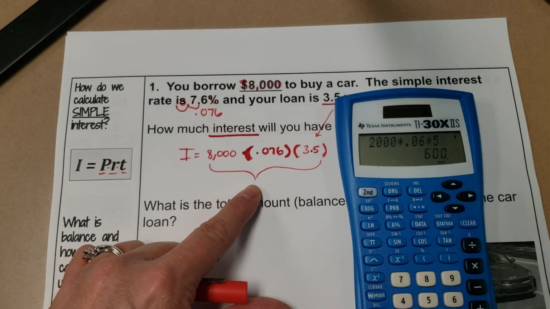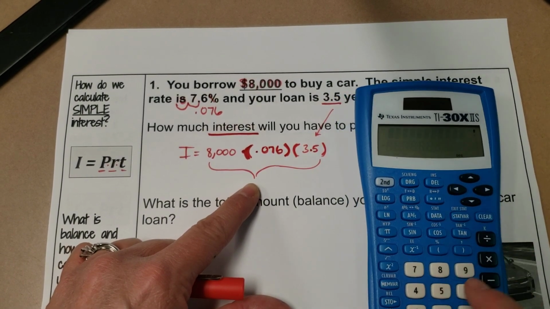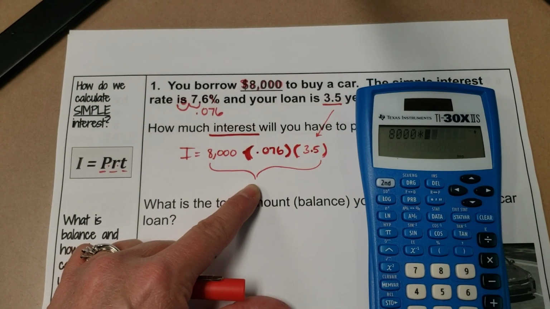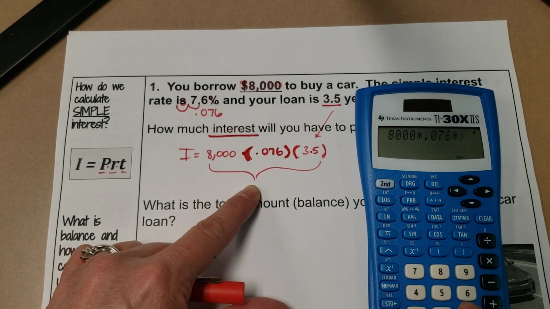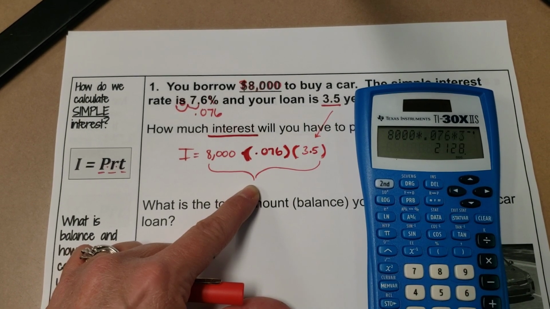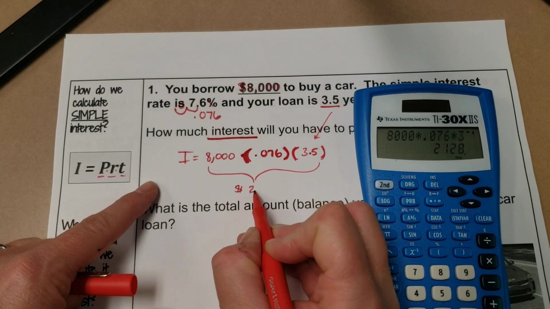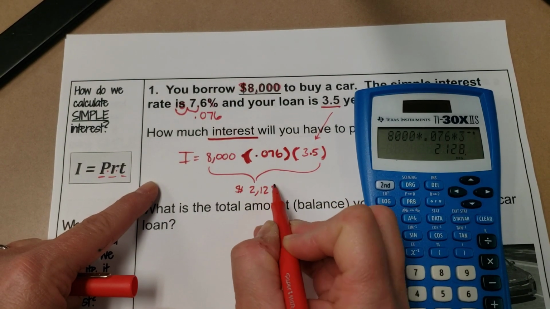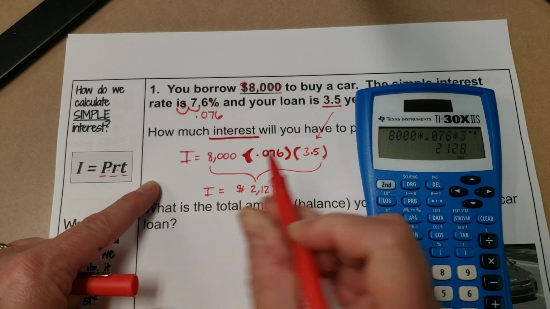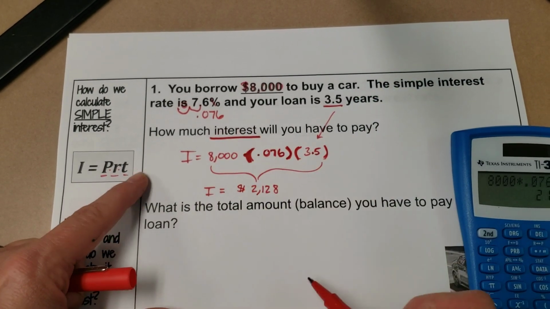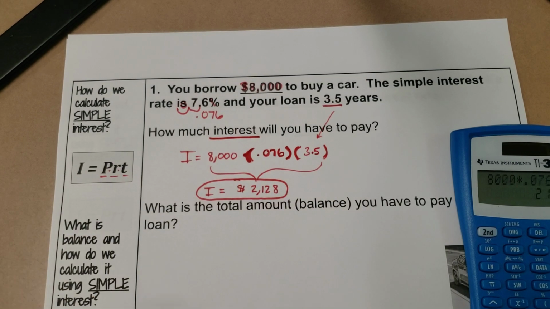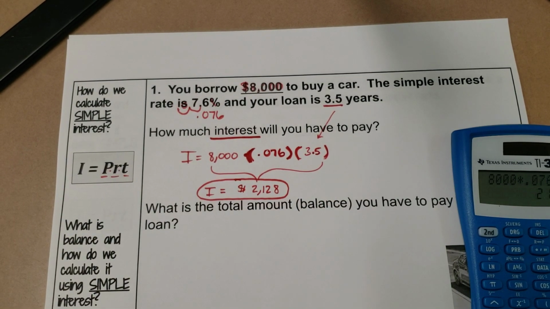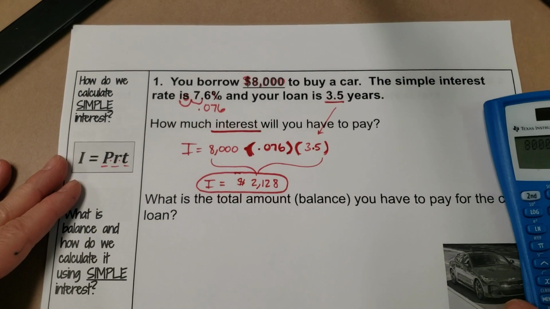Let's type in how much simple interest are we going to have to pay. 8,000 times 0.076, that's 7.6%. And we're going to multiply that by 3.5 years. And I get $2,128, and that is interest. So that is the interest that we're going to have to pay to borrow that money for 3.5 years. We're not going to be borrowing it for free. We're going to have to pay somebody some interest.